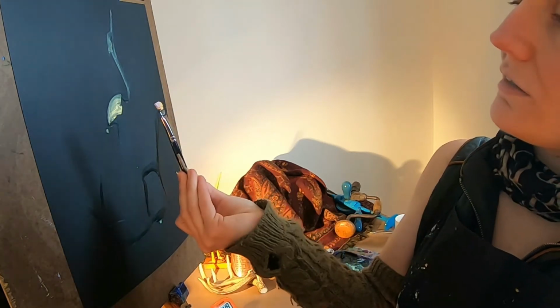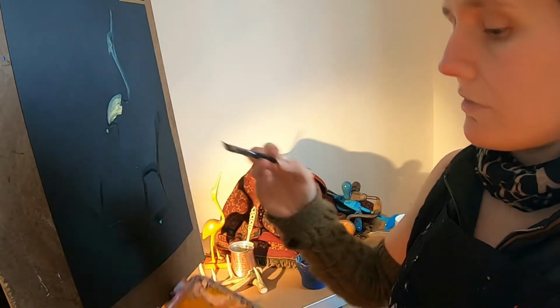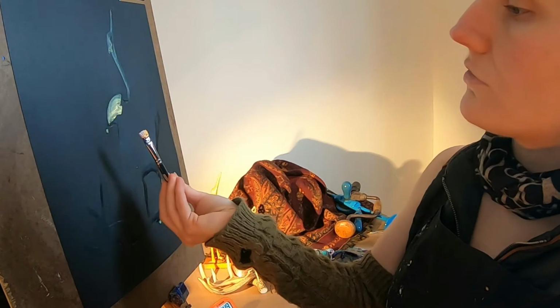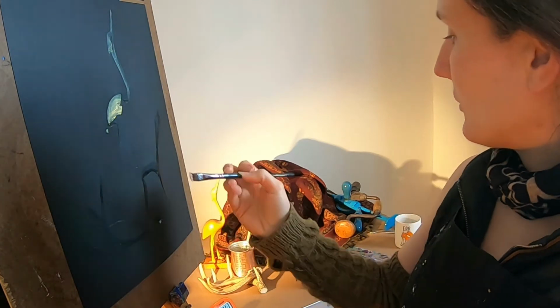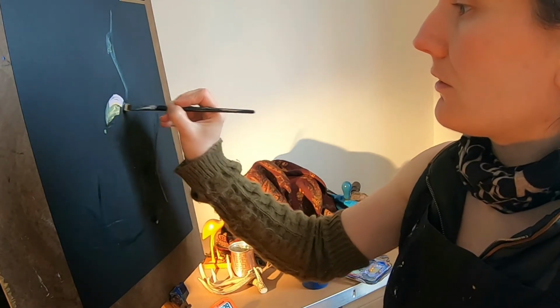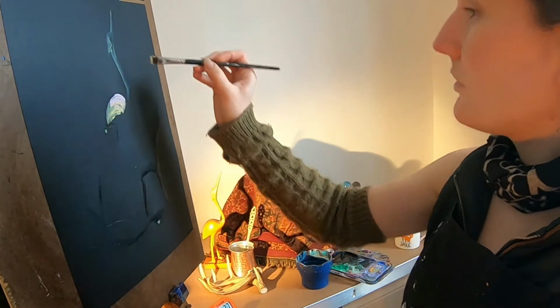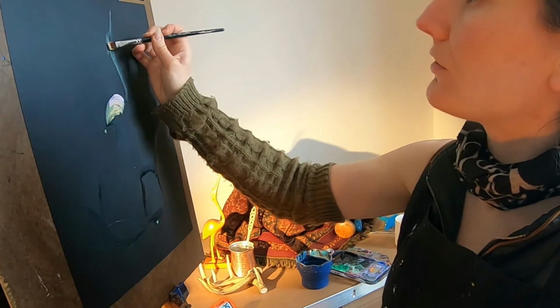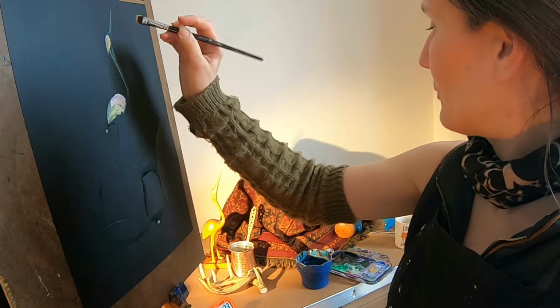I tend to mix the colours up on the brush rather than on the palette. So you've got several colours on that brush at the same time, and they all come out, they all manifest on the canvas.